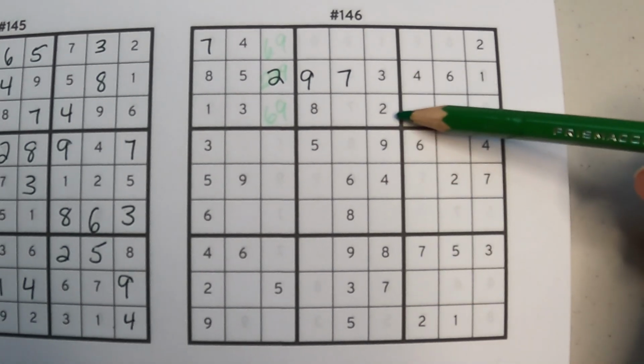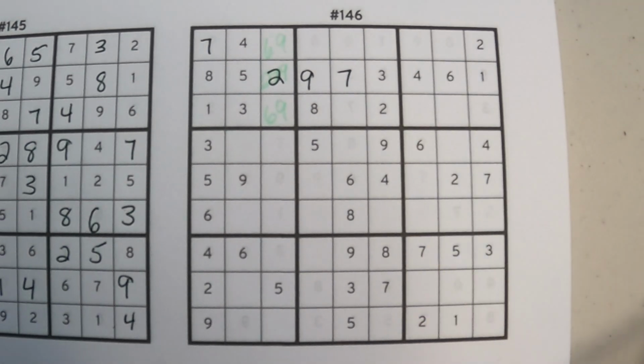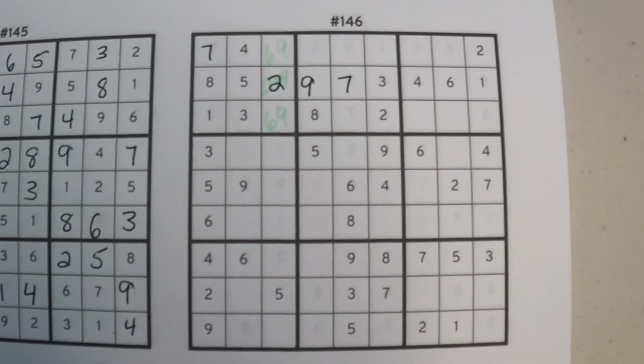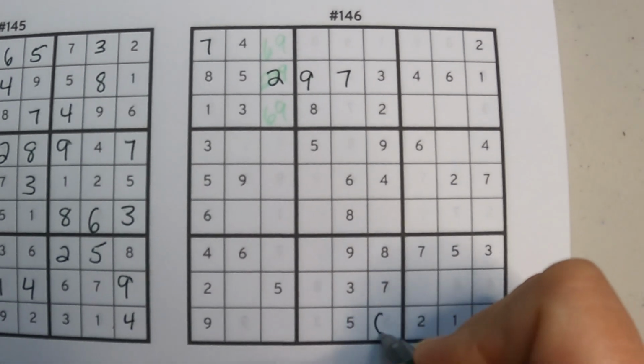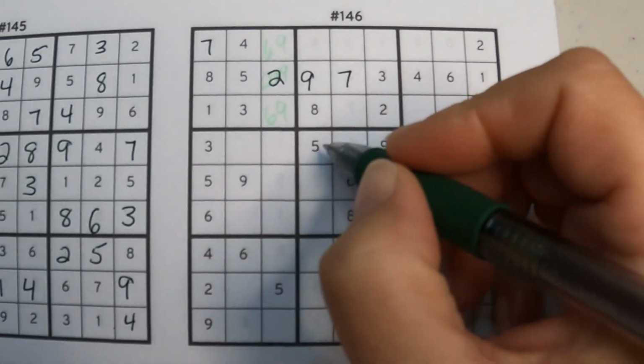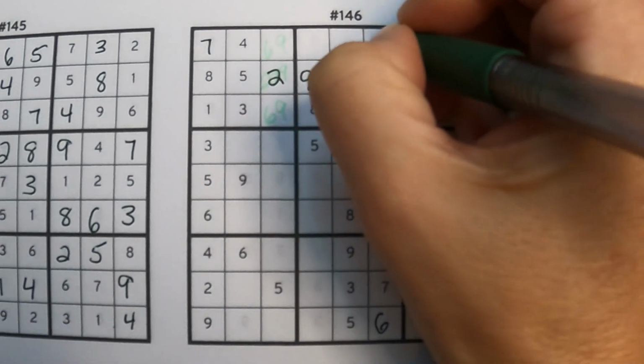For this column, looks like we're missing a 1, 5, and 6. We've got a 1 and 5 here, so 6. 5 here, so 1, 5.